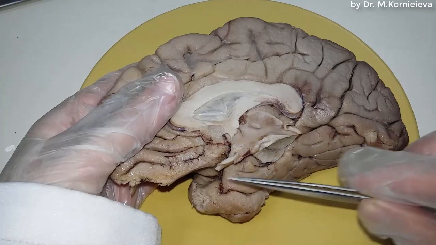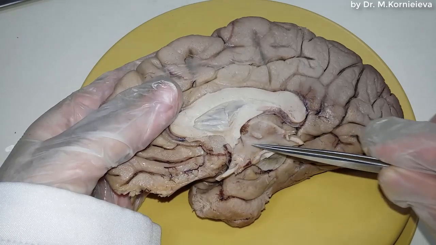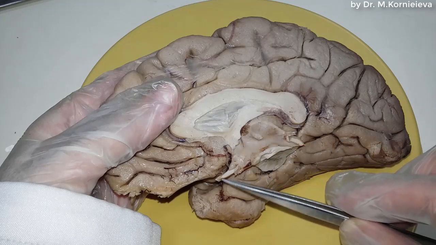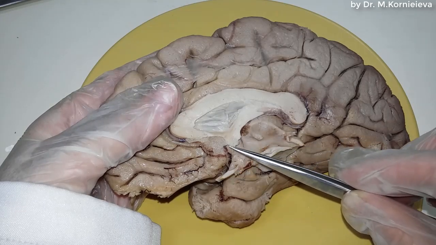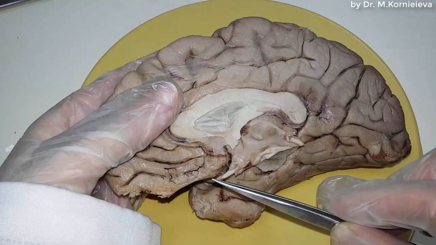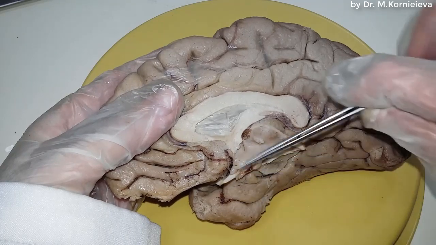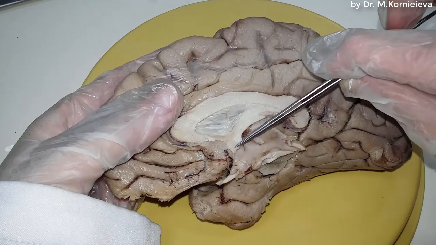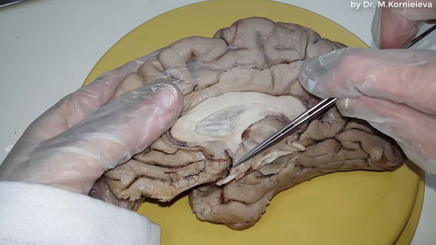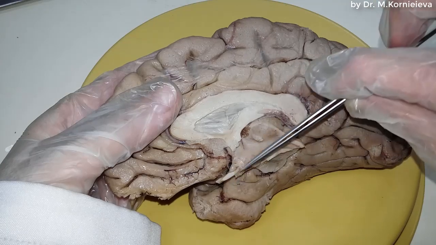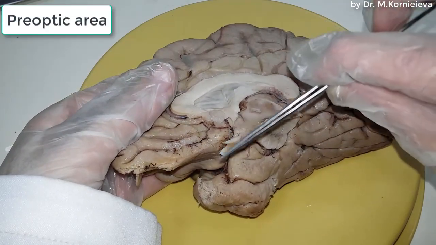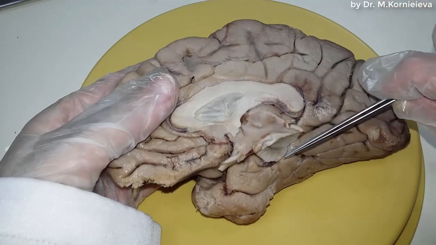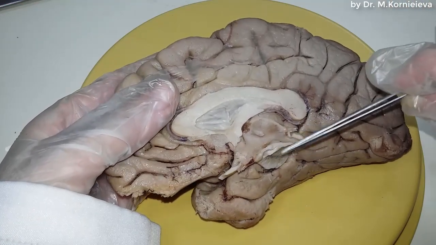Now let's look at the hypothalamus. This part of the diencephalon lies below the hypothalamic sulcus on the lateral wall of the third ventricle and extends from the region of the optic chiasma to the caudal border of the mammillary bodies. Anterior to the hypothalamus is an area that extends forward to the lamina terminalis and the anterior commissure. It is referred to as the preoptic area. Caudally, the hypothalamus merges into the tegmentum of the midbrain.